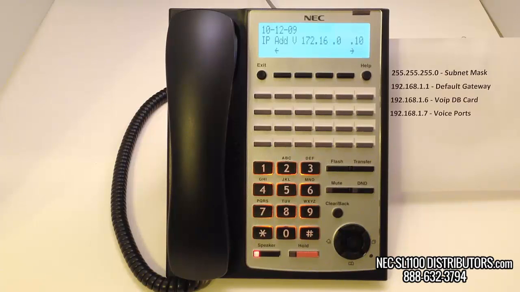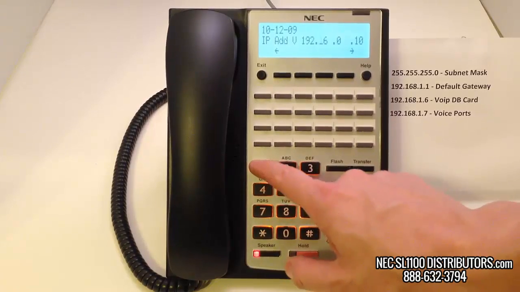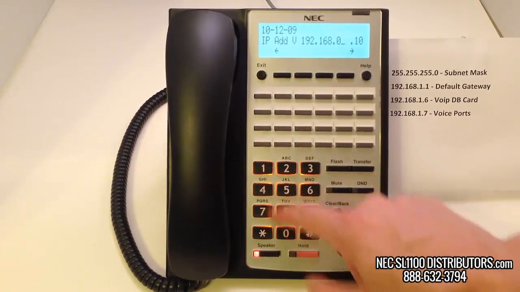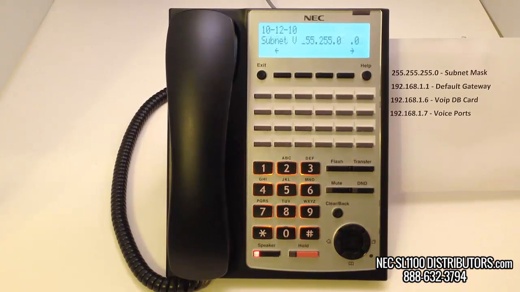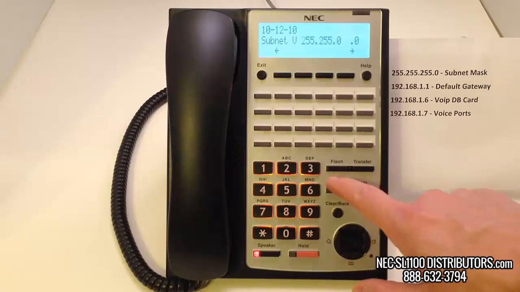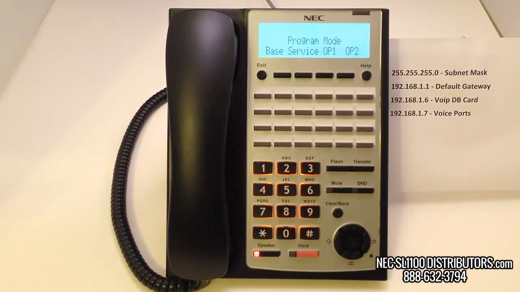At 101209, we're asked to program the IP address of the VoIP Daughterboard. This was the first address we created, so in my case I'll enter 192.168.001.006 and press menu. Okay, now we'll press the mute key 4 times to back out of the 1012 programming.